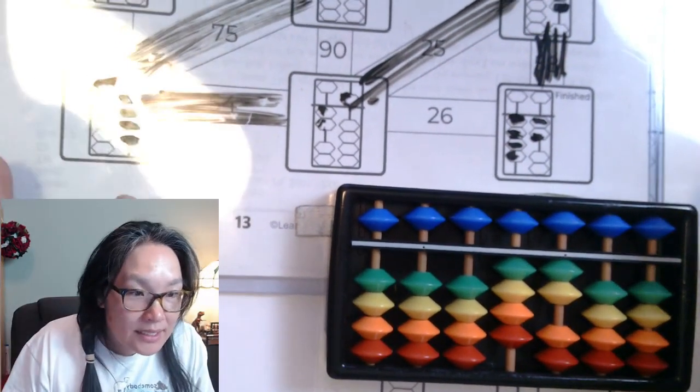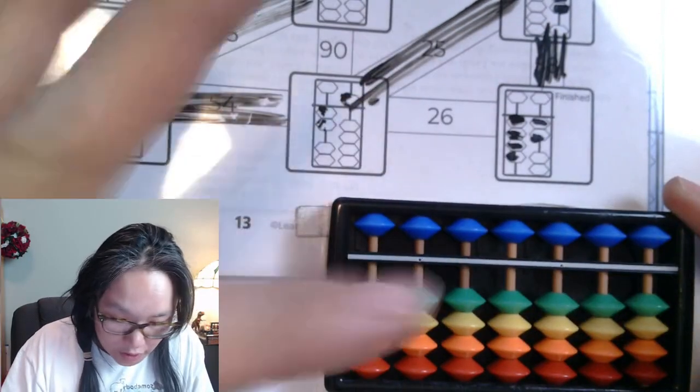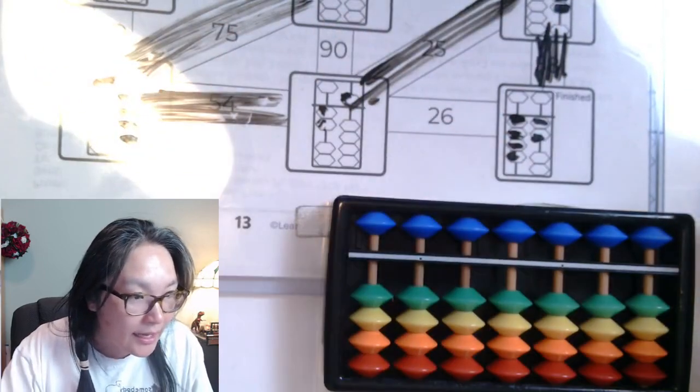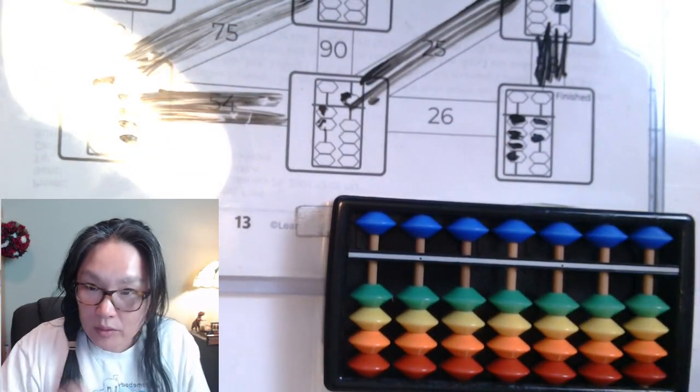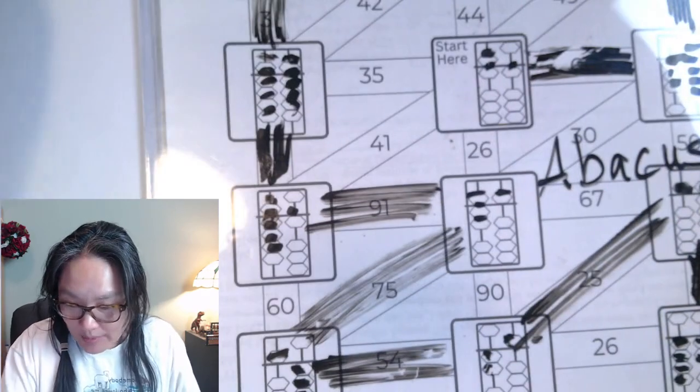So, Alyssa, did that make sense? What we're doing is we're just reading the abacus. And once we understand this, I think we're all getting the good feeling about it. We're going to actually start going into adding and subtracting. So let's do some adding and subtracting.